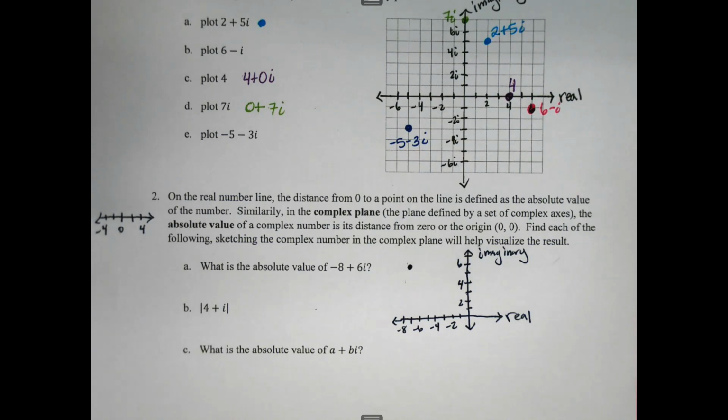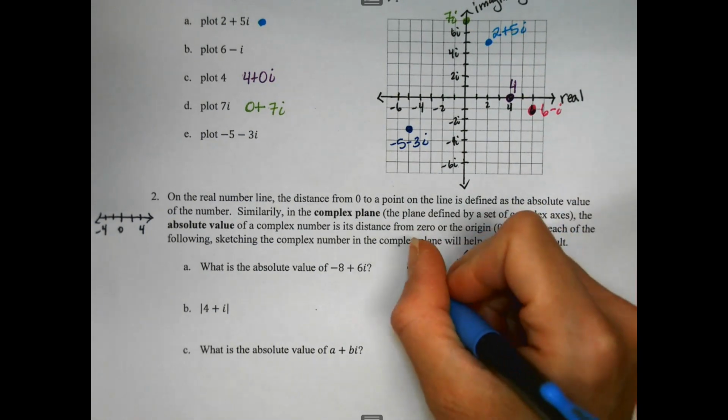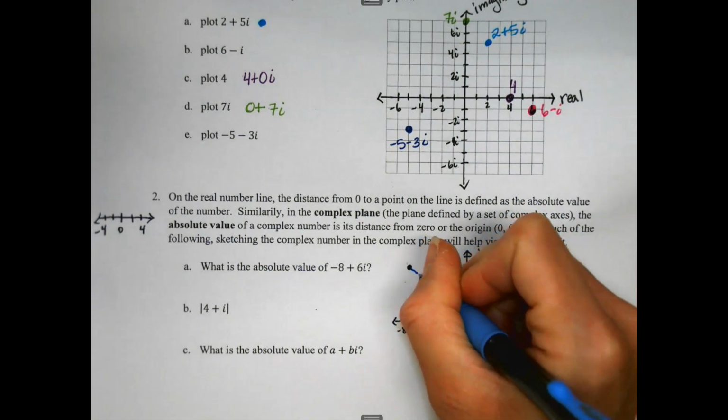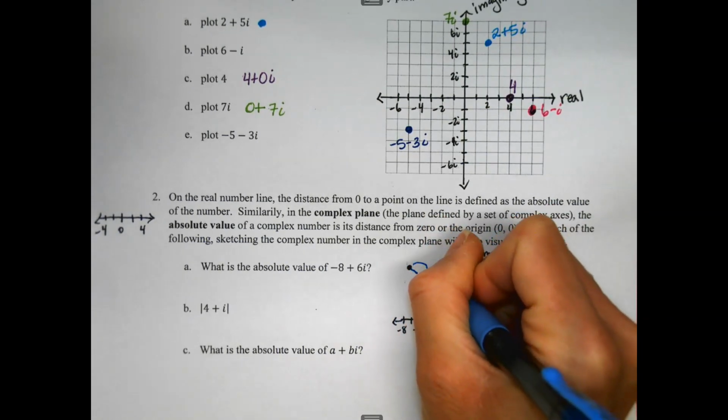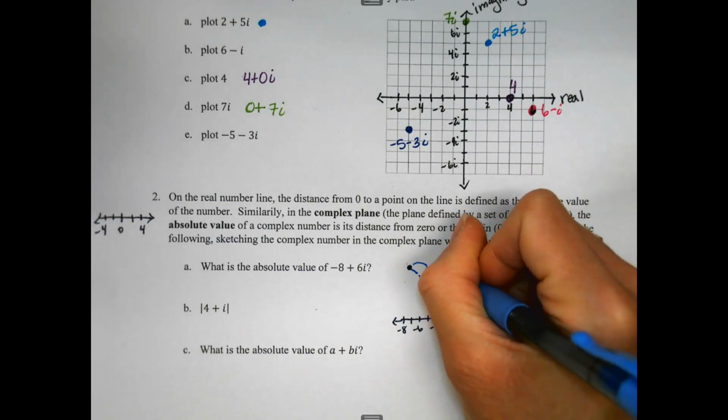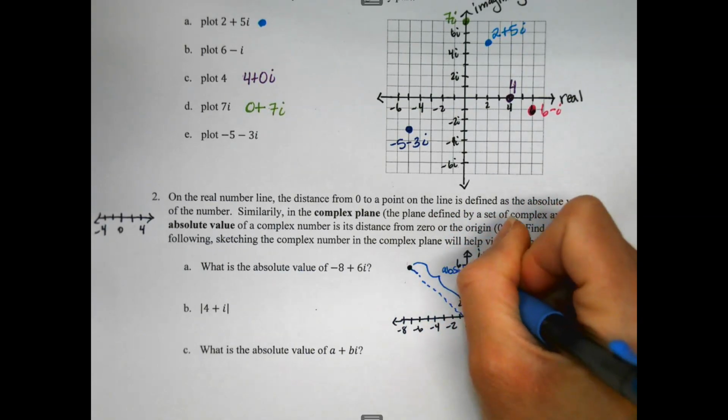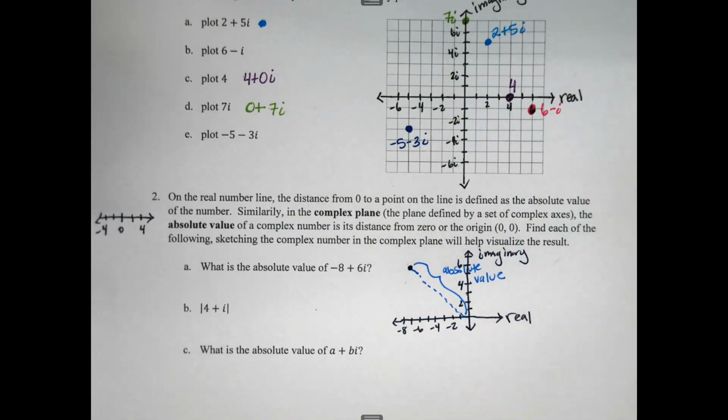Now, absolute value, as we talked about, is the distance away from 0, or the distance away from the origin. So the absolute value is this distance. That is our absolute value. And so we need to figure out what that distance is.